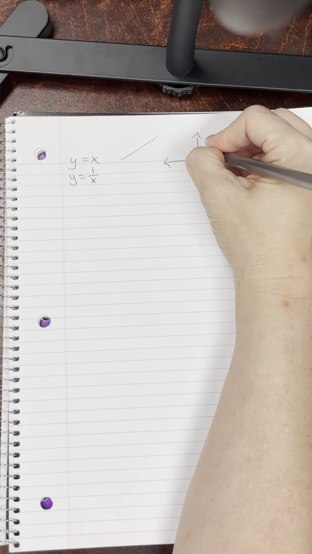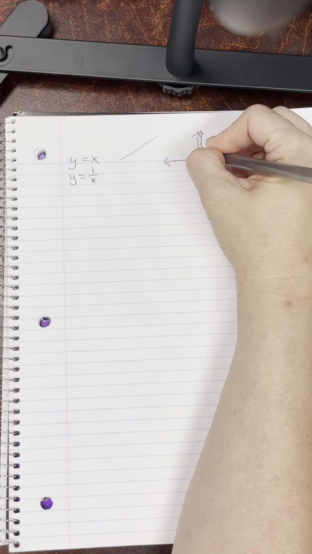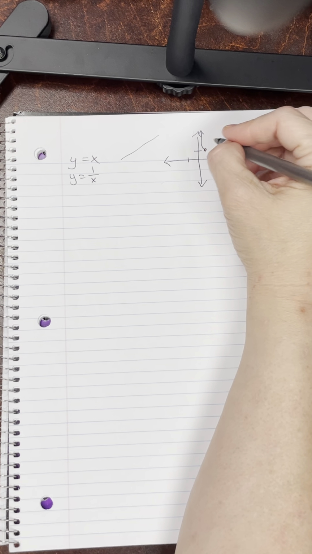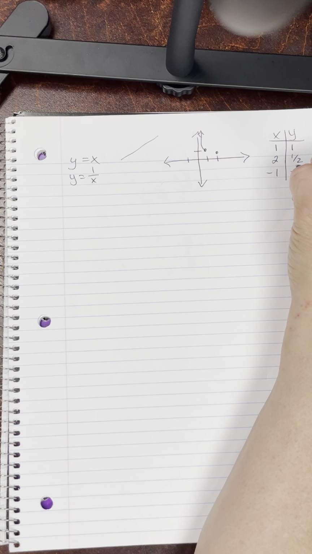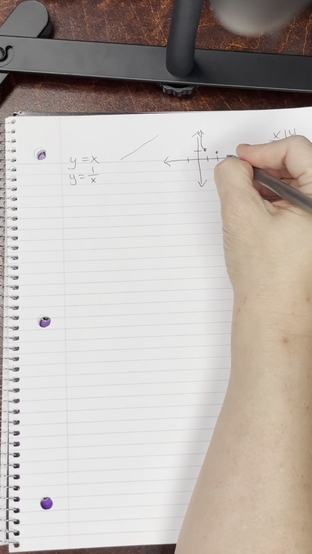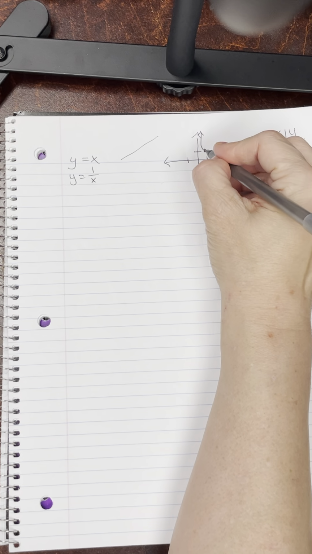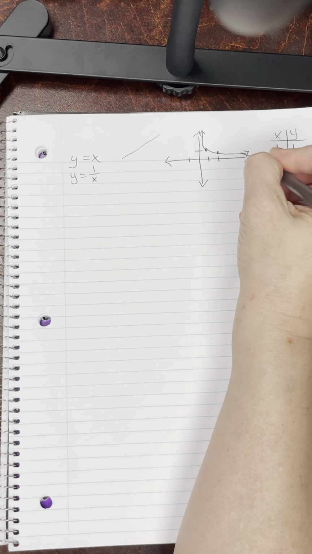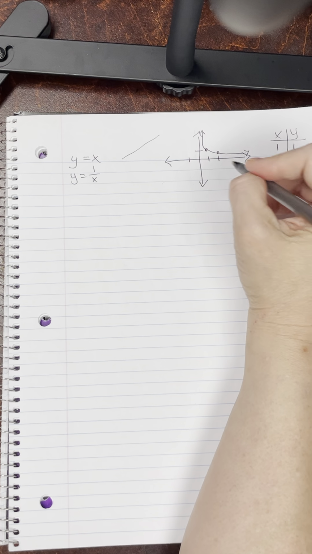So I know that as I get closer and closer, it's going to skew up this axis. And I also figure that if I plugged in a 3, I would get a third. So I'm getting tighter and tighter as I approach 0 here. So I'm not going to cross this axis. I'm just going to get tighter and tighter to it. So here's the graph.